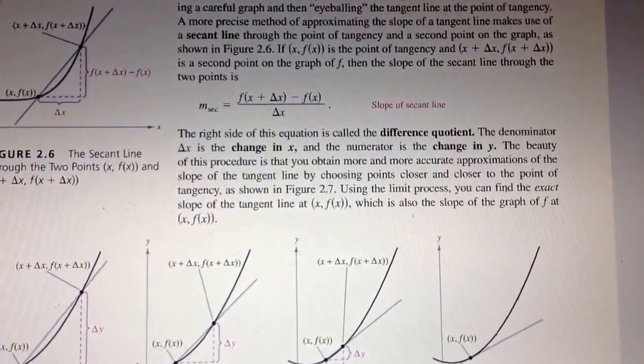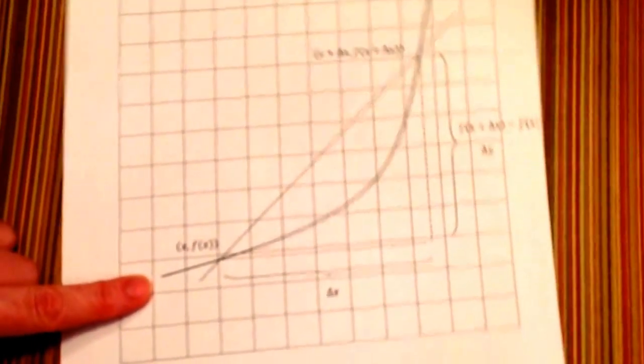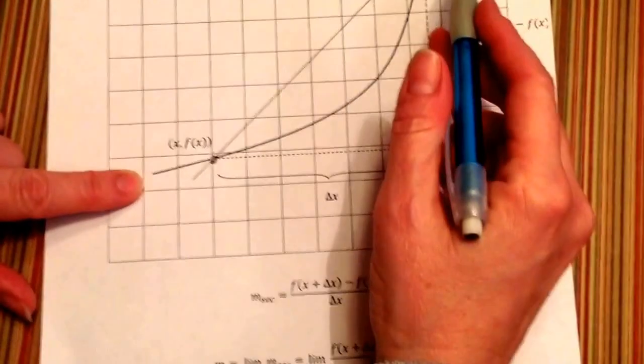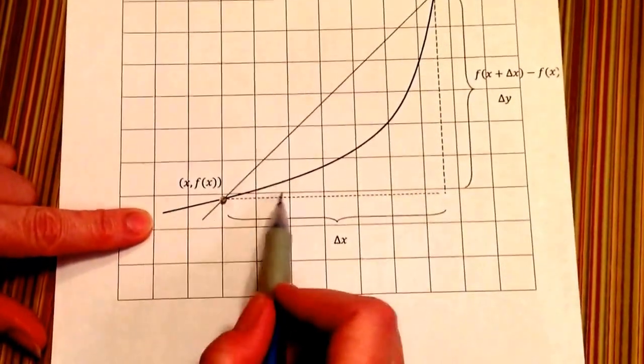So we're moving to this worksheet. And this graph right here, this curve, would be our function. And if we were trying to find the slope of the tangent line right here at this point on the curve, we could imagine a line being drawn that's tangent there.